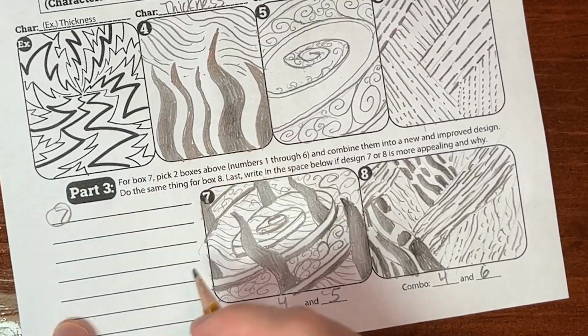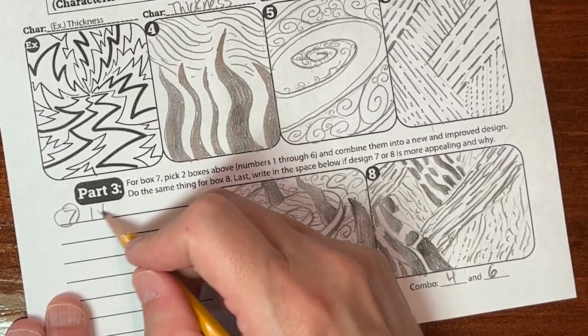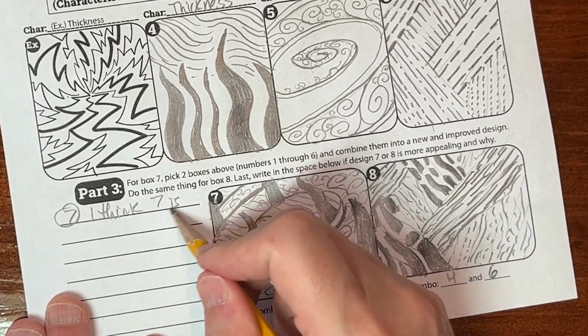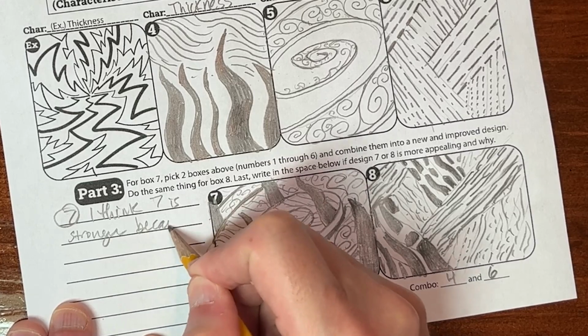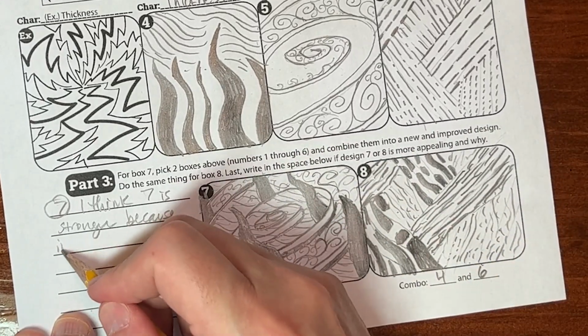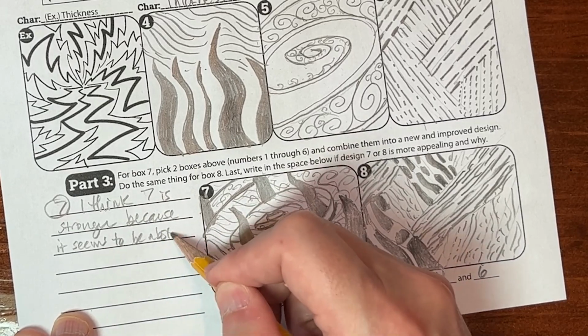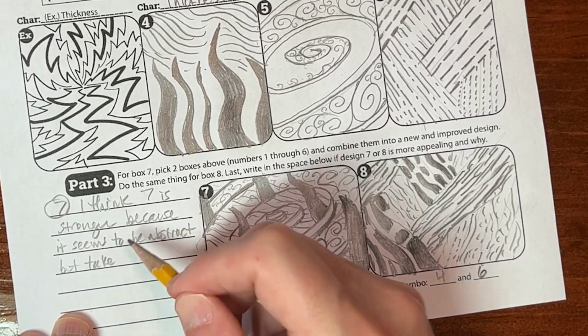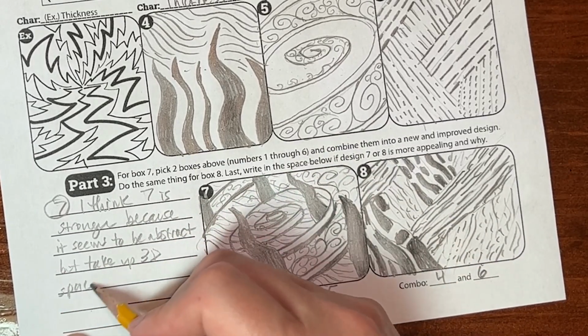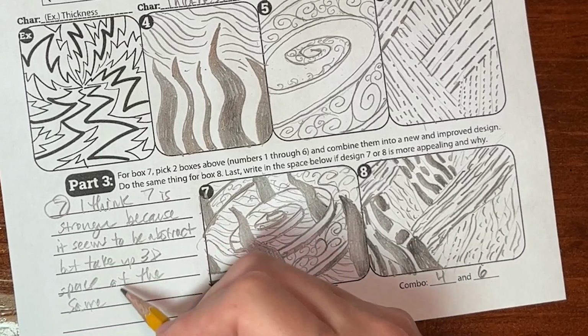Finally, when you're done with those, over on the left here, there's some lines to write. So you're going to write down if you think 7 is better or 8, and you have to explain why it is more interesting. You want to use some of your art vocabulary too, and you can use your vocabulary list that I gave you, or something from your notes.